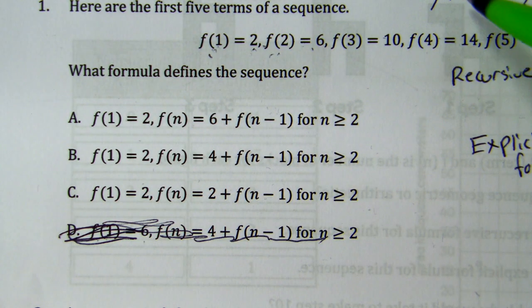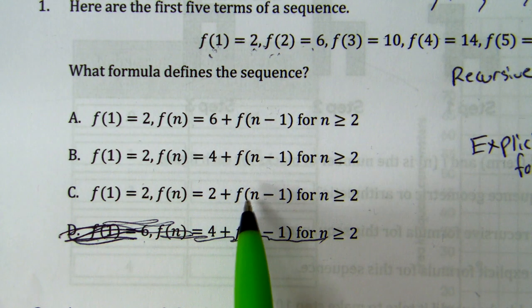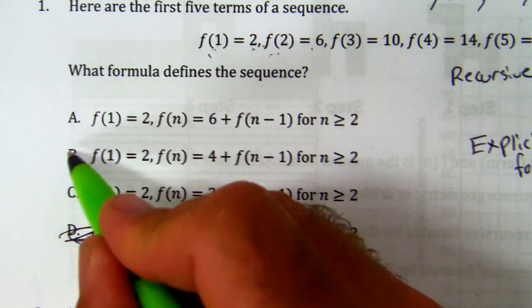Okay? Now let's see. What did I do? Well, once I knew the term, if I needed to find the next term, I took the previous one and added 4. I took the previous one and added 4. When I look at this, I think the only one that adds 4 every time is B.